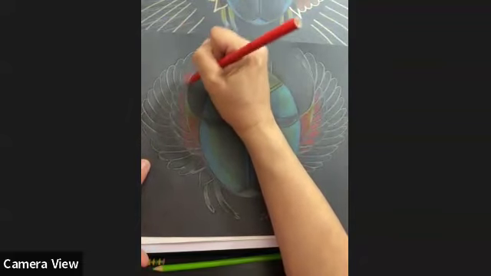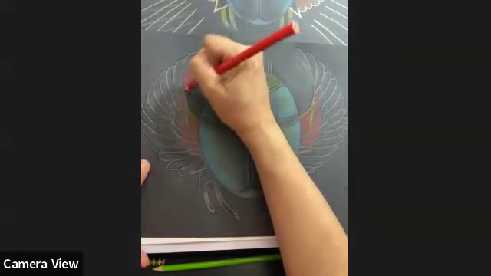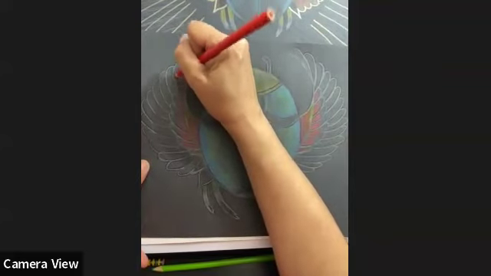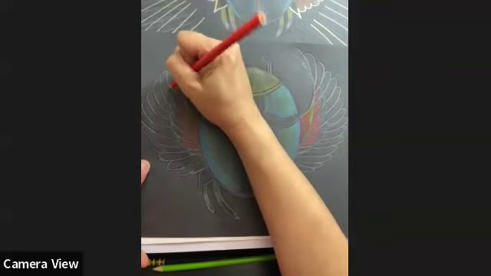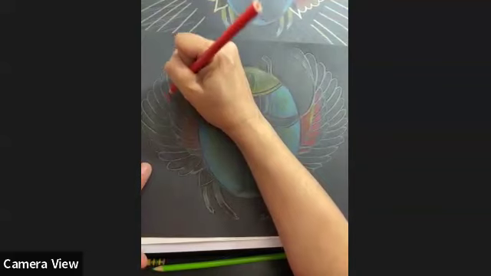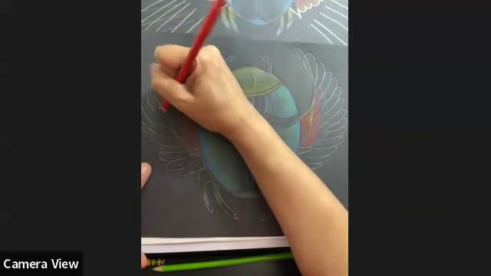Again, I like to add the red first to each section of the bottom of the feathers. So that basically at the bottom of each feather, it's the darker color.